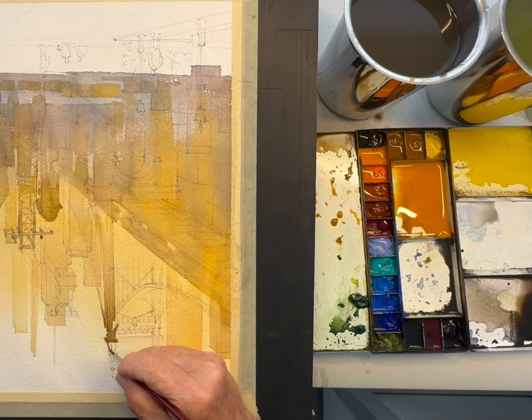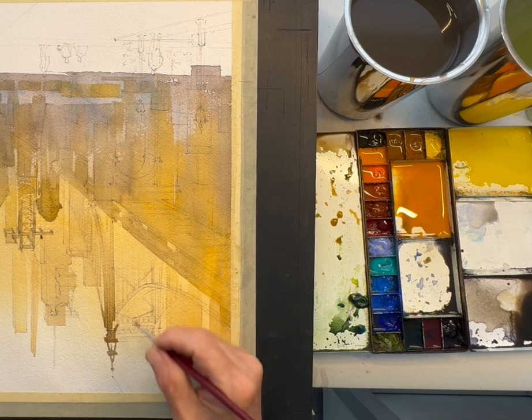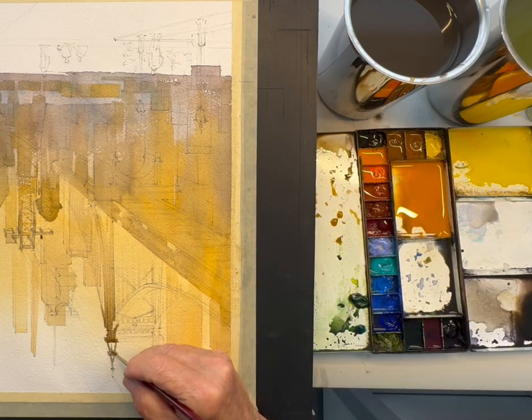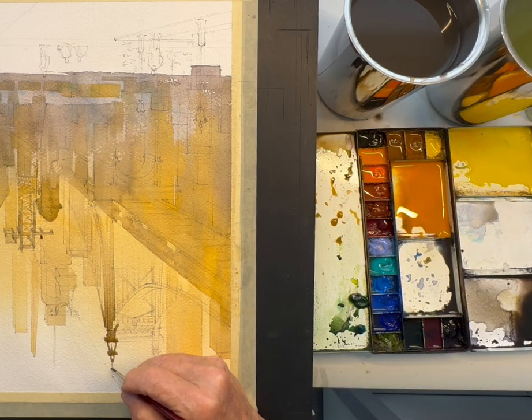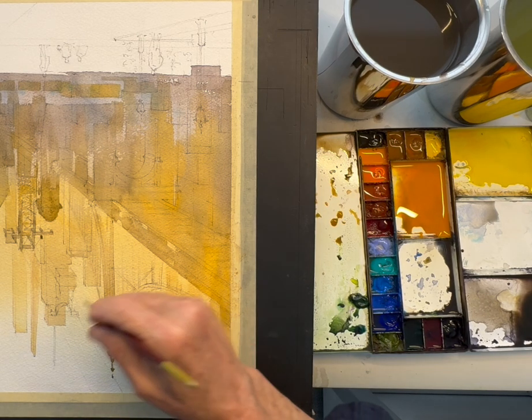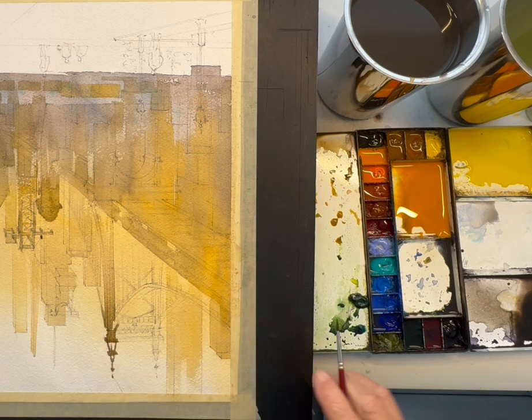But the higher we get, the slightly more careful I'm being. I'm hoping just a little bit of lacy definition will be plenty for this whole sketchy painting. And yeah, I think it's working. This is just Van Dyke brown, nothing else going on up here.